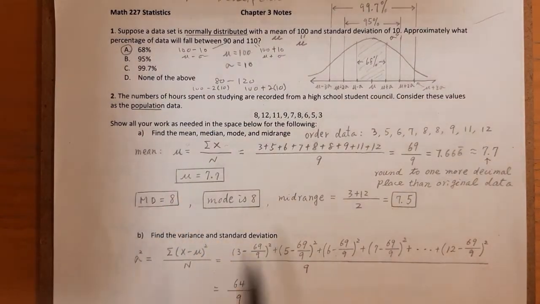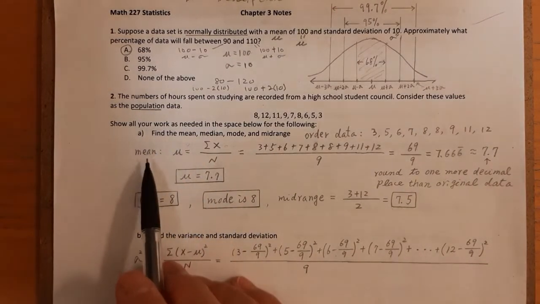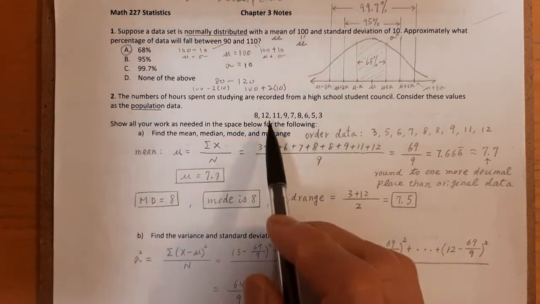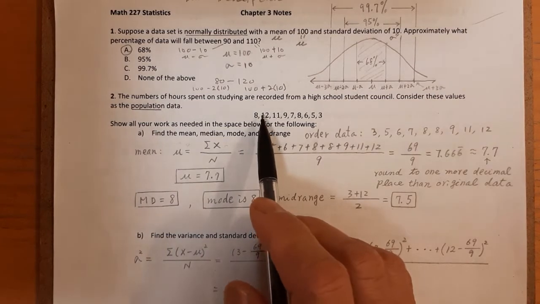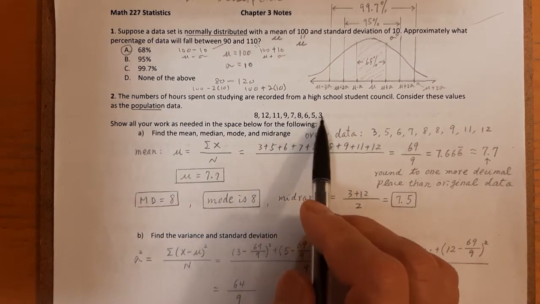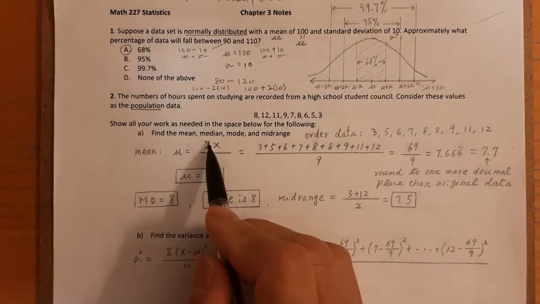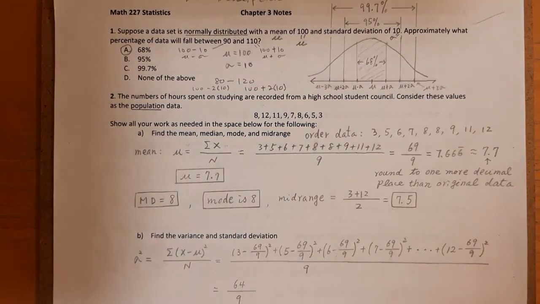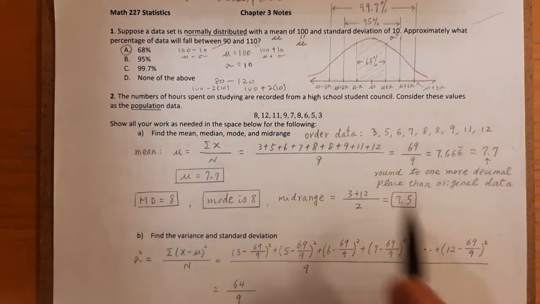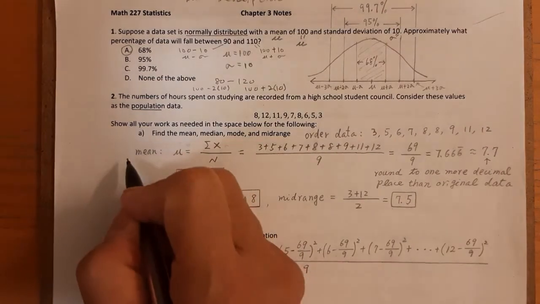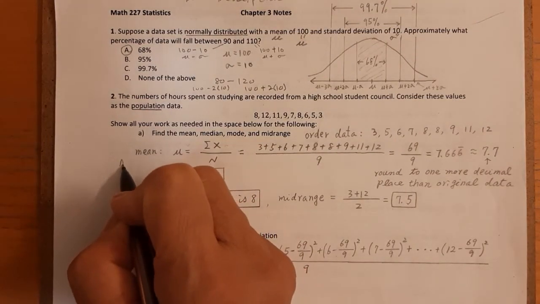Then the mean. The mean formula is the summation of x. What is x? X is the variable, representing each of those data. Sigma is the summation, the sum or total, divided by n, how many data. This is also called the average. The mean is actually the average.